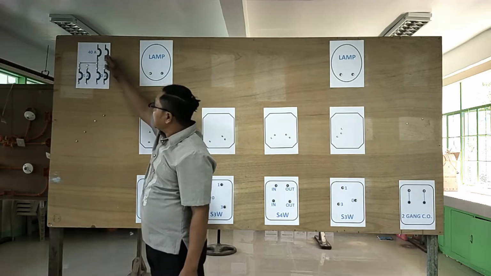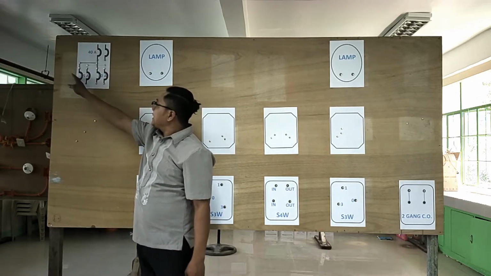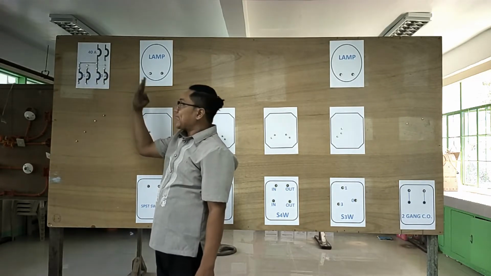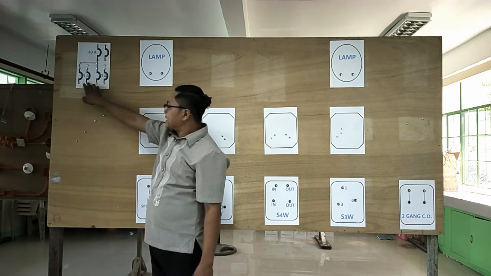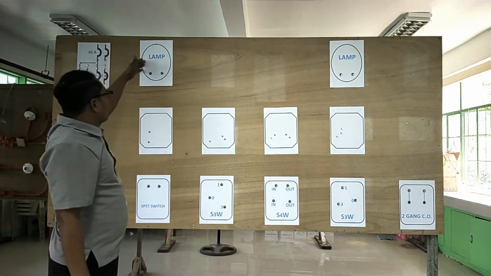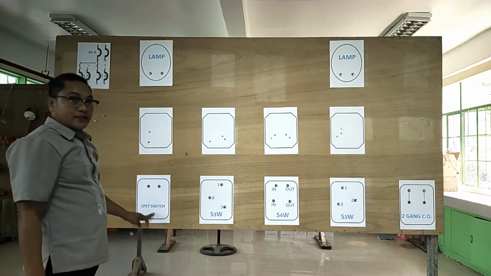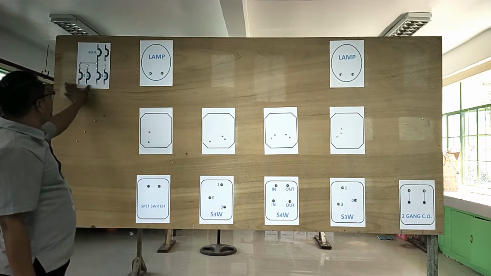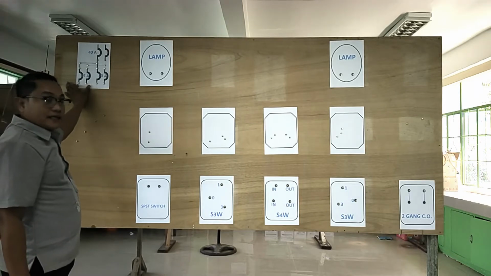So as I said a while ago, the black wire represents the live and the white wire represents the common. At the left side, these are the live of the circuit breaker, and at the right side, these are the common of the circuit breaker. Okay, so we will start from lamp A, controlled by a single pole switch. From this circuit breaker, we will use the secondary circuit breaker, which is the 15 ampere.